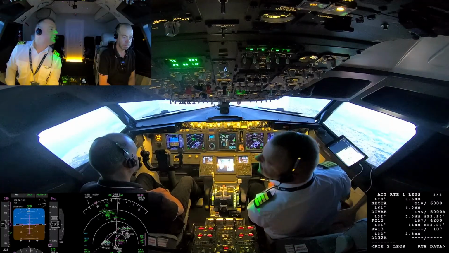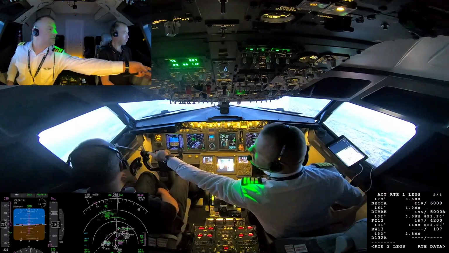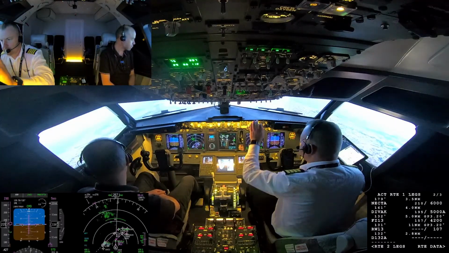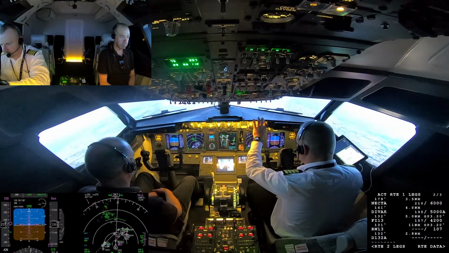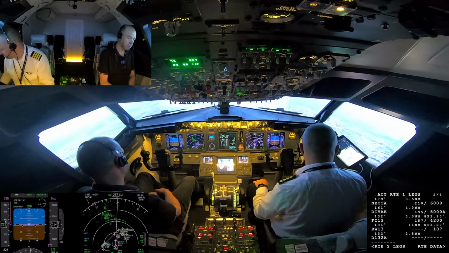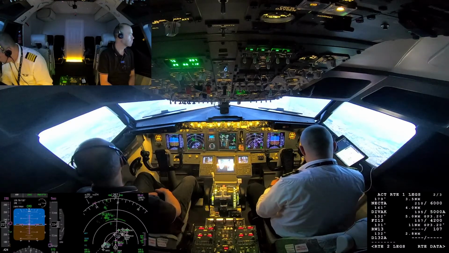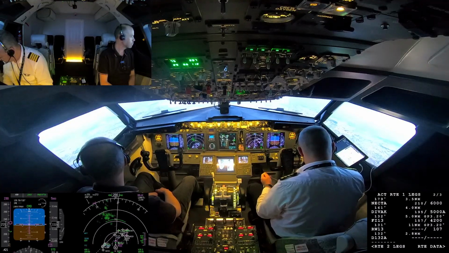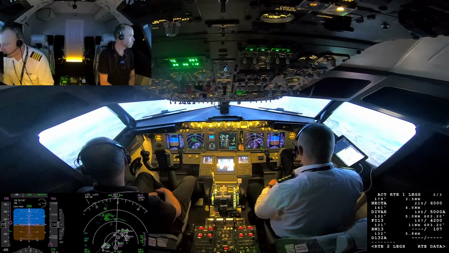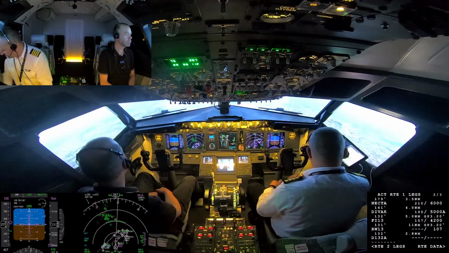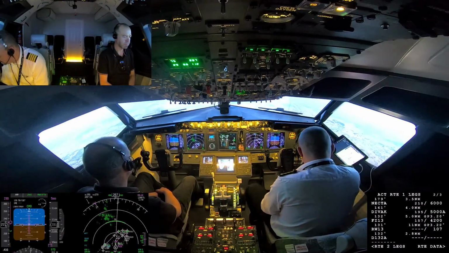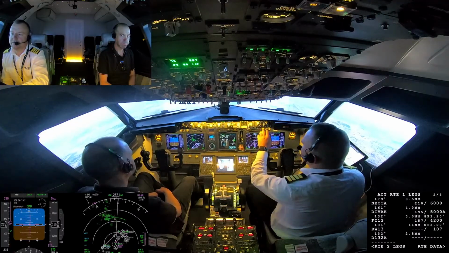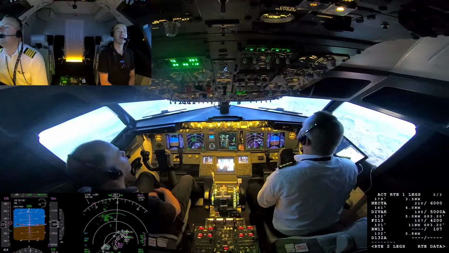The airport is on the left. Can you see it there somewhere? The airport there on the left. Oh yeah, see it, yeah. Looking good. Better terrain as well, huh? Sorry? Better terrain. Yeah, a couple of nice hills there.